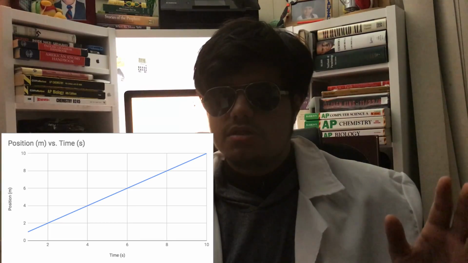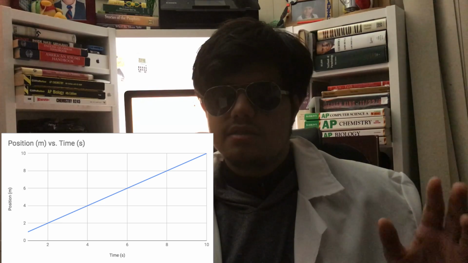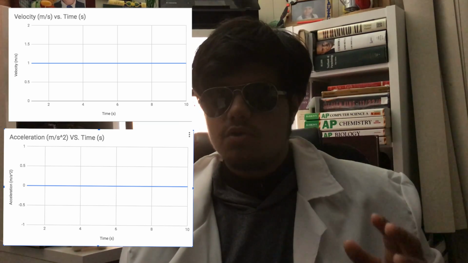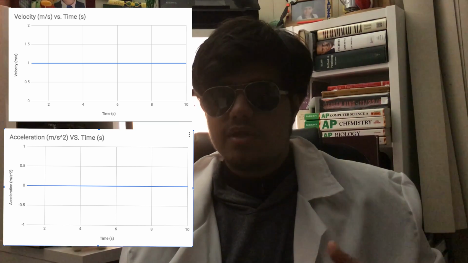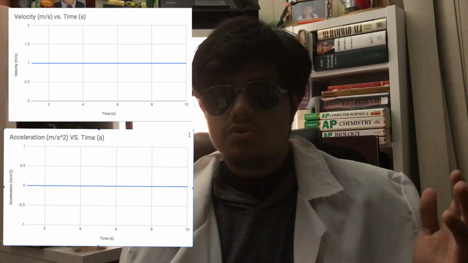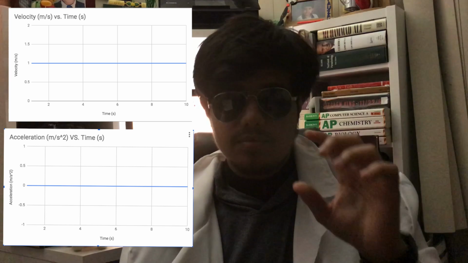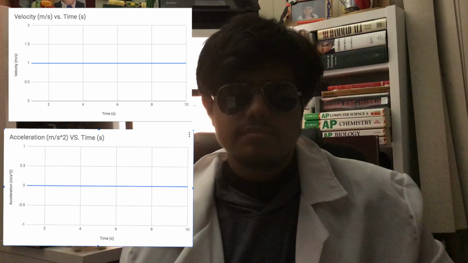When we look at the position versus time graph, we see a linear function, and when we take the derivative to get the velocity versus time graph, we get a zero slope graph, meaning that our subject, who's acting like some cool dude, is going through constant velocity with zero, and I mean zero acceleration.